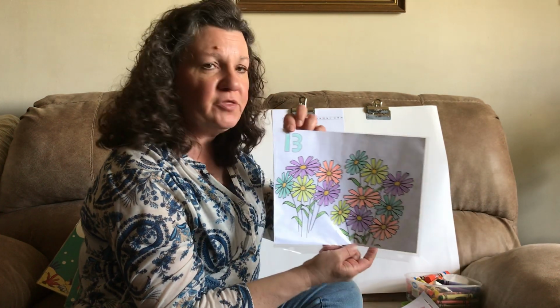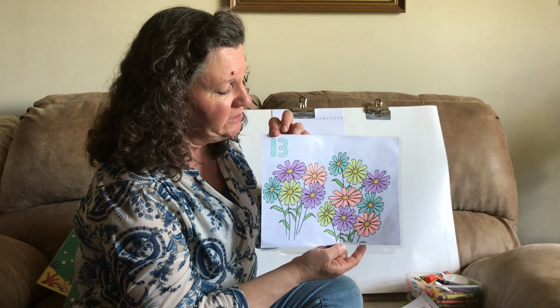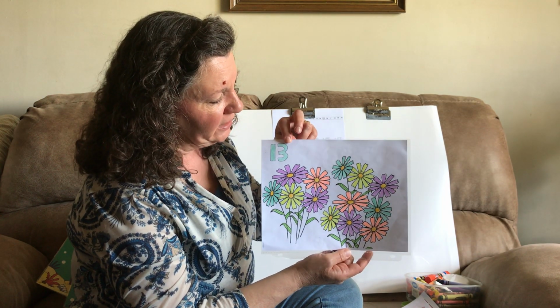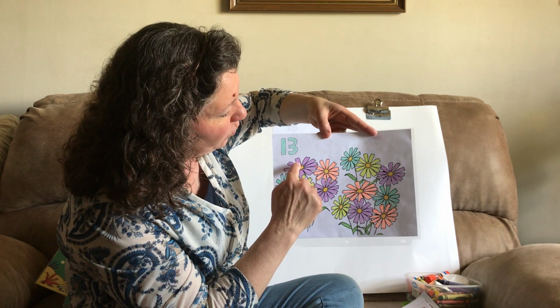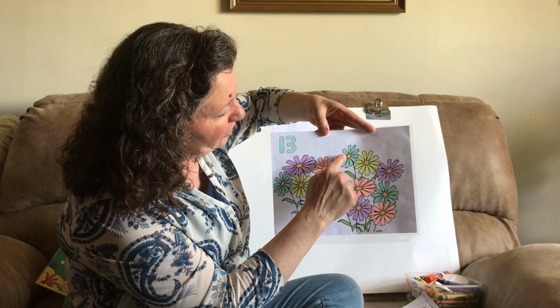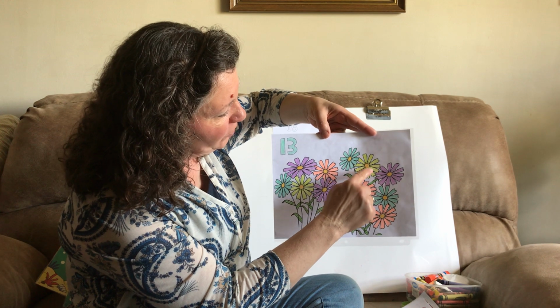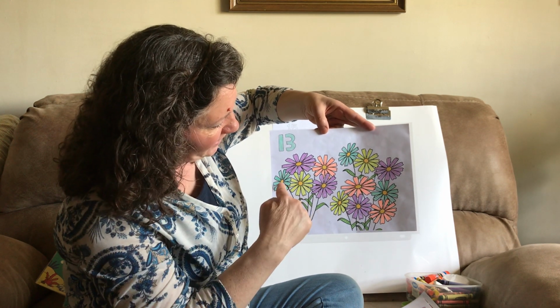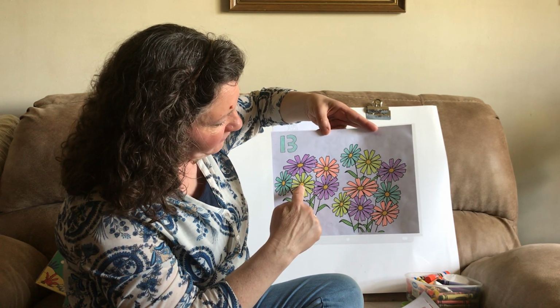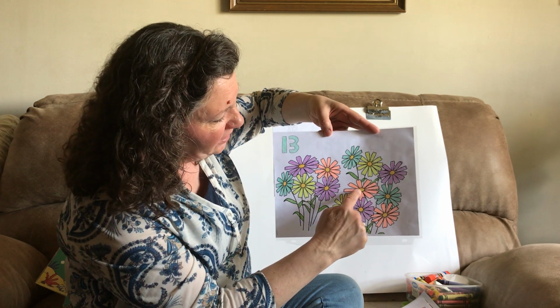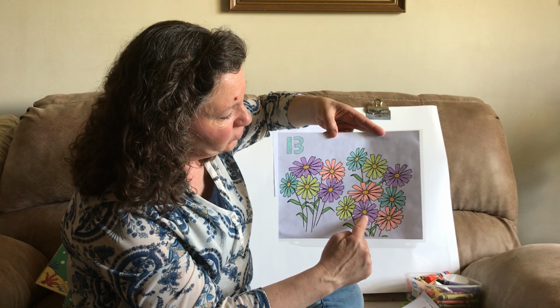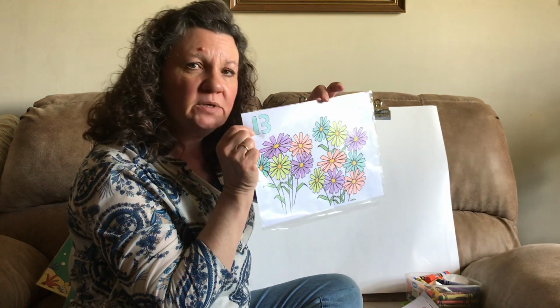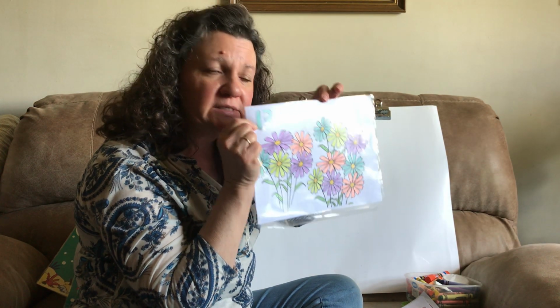And then do you remember what number came after that? 13. Okay, 13 is a 1, 3. This is number 13. Let's count the 13 flowers together. 1, 2, 3, 4, 5, 6, 7, 8, 9, 10, 11, 12, 13. What is this number? 13. Good.